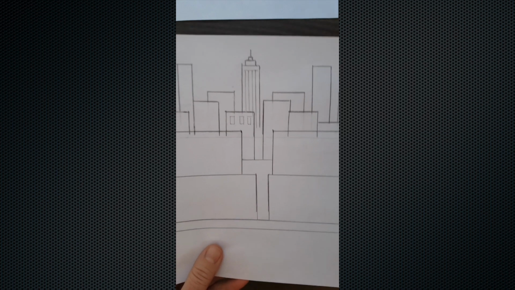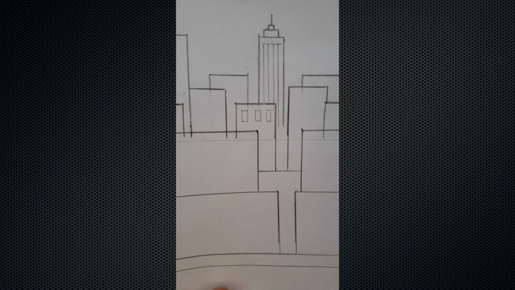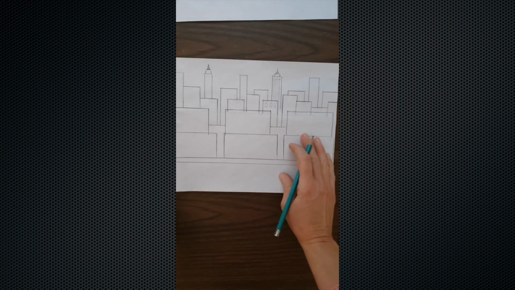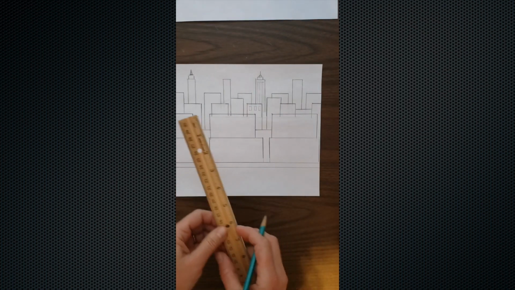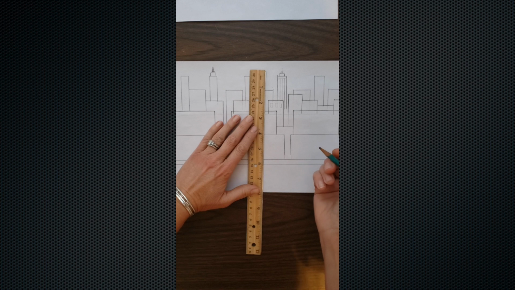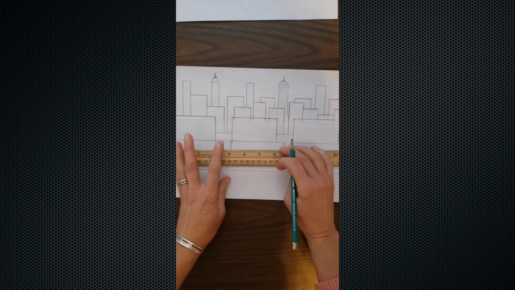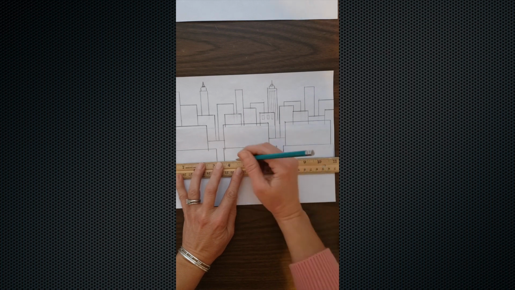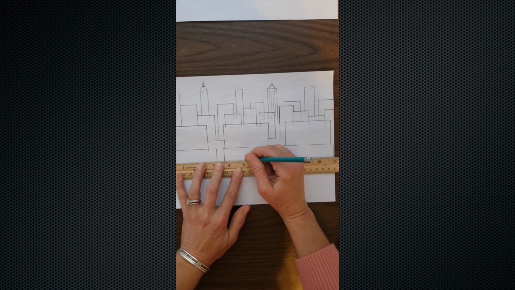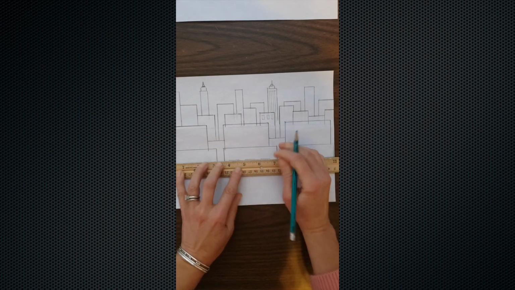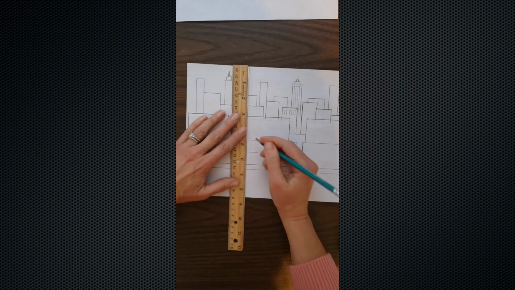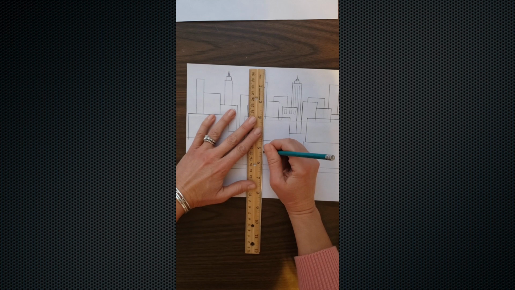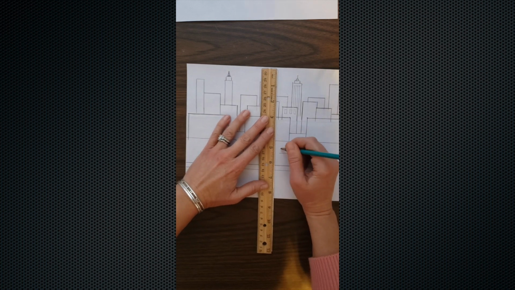So you're going to start to really see some defined windows in the middle ground. All right. And then for the buildings that are really close in the foreground, you're going to make some very, very distinct looking windows with a lot of detail in them. So you can just make some squares or some rectangles. Like this is fine.